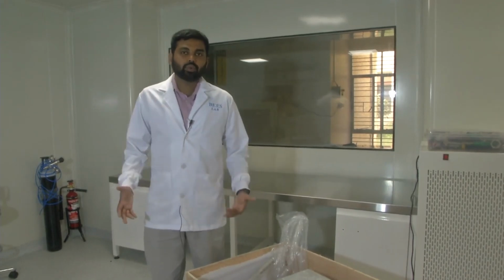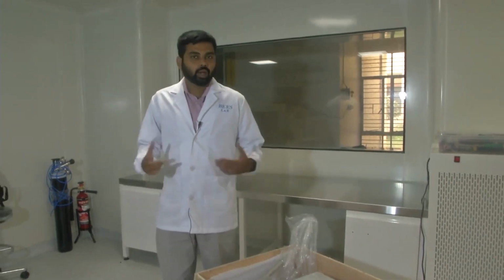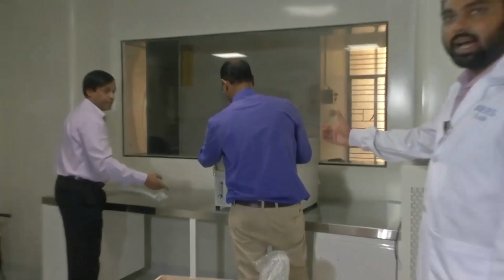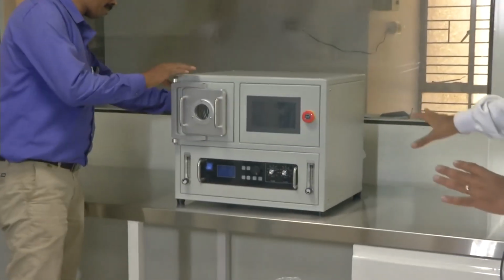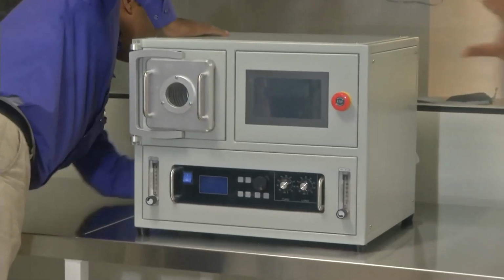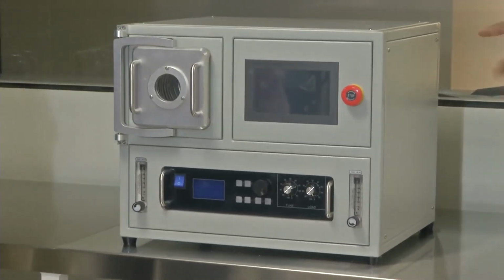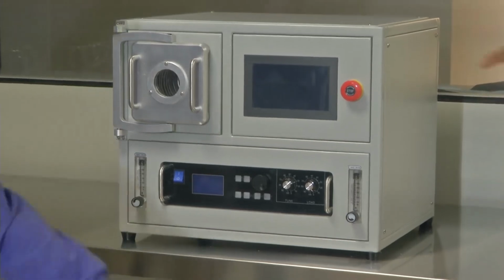Now let us dive into the installation, and then I will run you through it. So we are setting this thing up. The chamber is there, we have just opened the bag and kept it now. You can see how a little bit sophisticated it is. We will tell you what each port does in due course of time when we actually show you the bonding process.